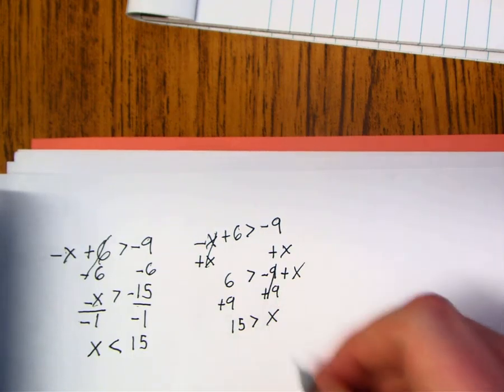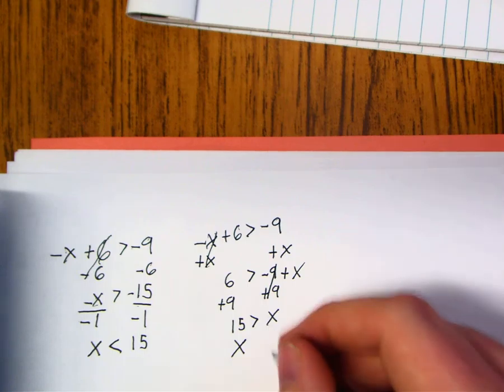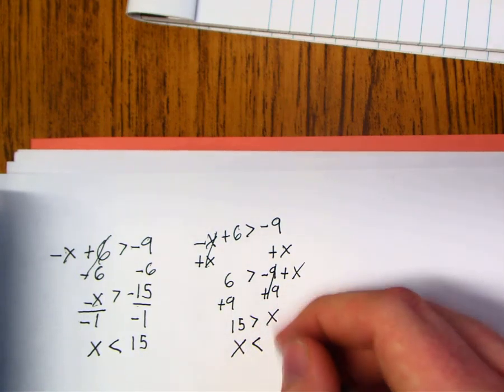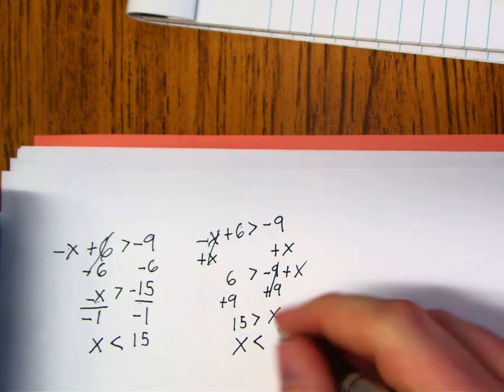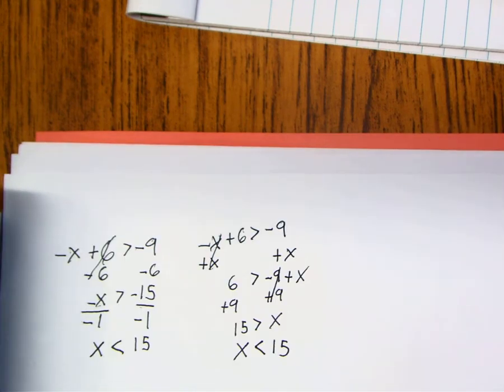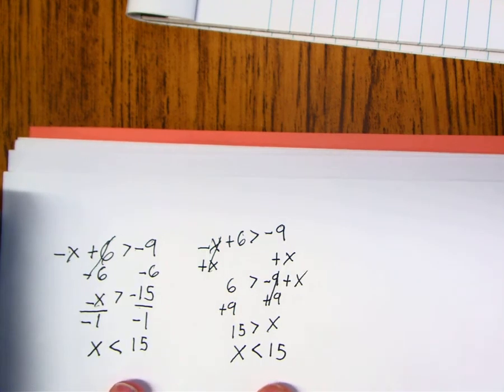If we were to rewrite this with our variable term on the left, we'd still want to aim the mouth of our Pac-Man looking inequality sign at the 15. So as we can see, we got to the same answer.